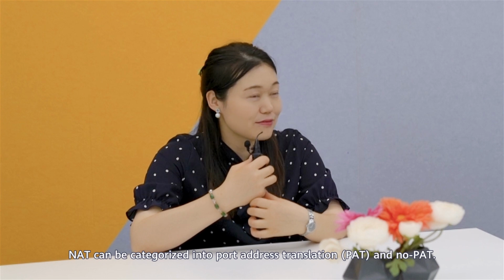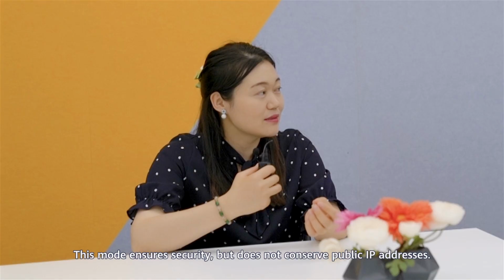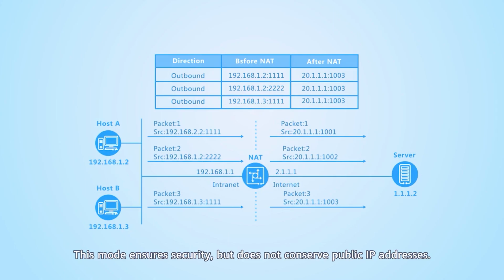In terms of translation objects, NAT can be categorized into port address translation, PAT, and no-PAT. In no-PAT mode, NAT translates only IP addresses but not port numbers. This mode ensures security but does not conserve public IP addresses. In PAT mode, NAT translates both IP addresses and port numbers. Therefore, public IP addresses can be conserved.